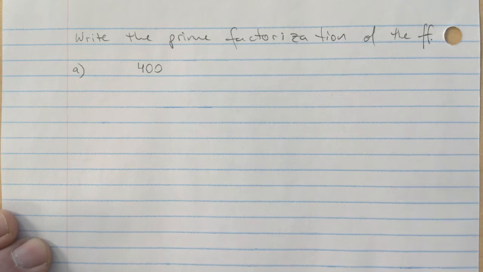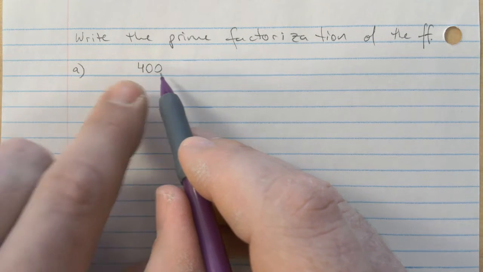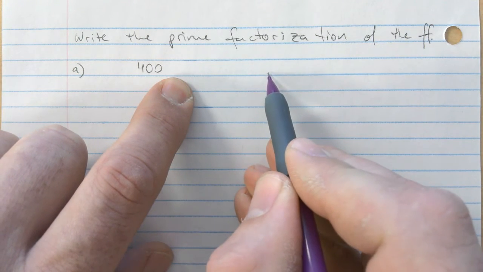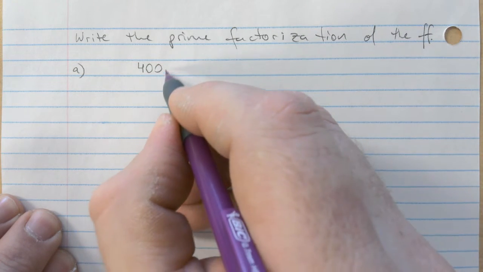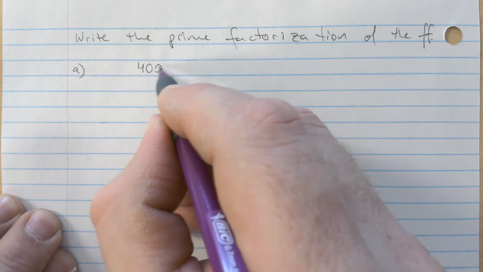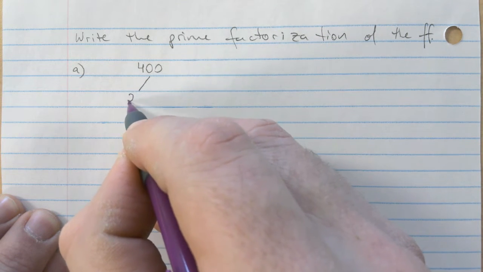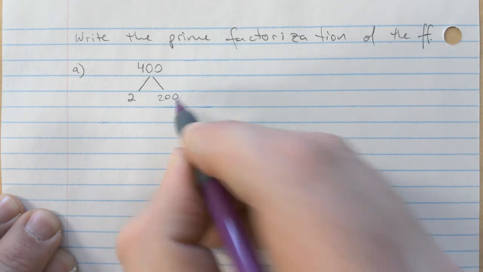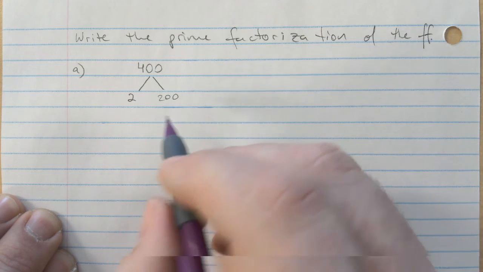So what does that mean, Mr. Dirksen? Prime factorization, what does that mean? You want to break this number down so that you have it as a bunch of numbers being multiplied, and all of those numbers are going to have to be prime. I look at this and I know that it's even, so this breaks down into 2 times 200. So you're making a factor tree. This is called a factor tree.